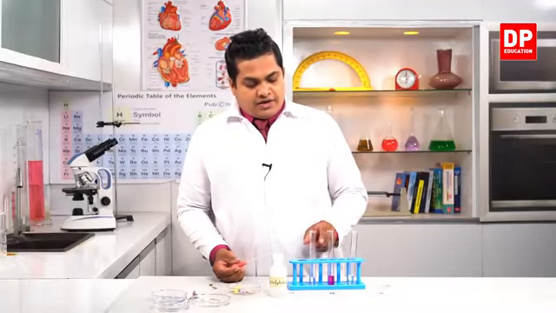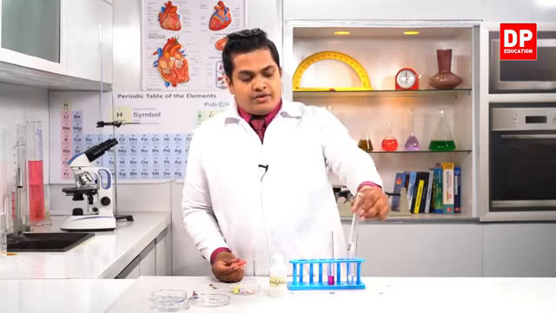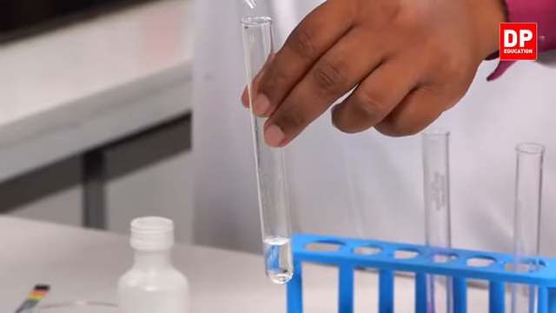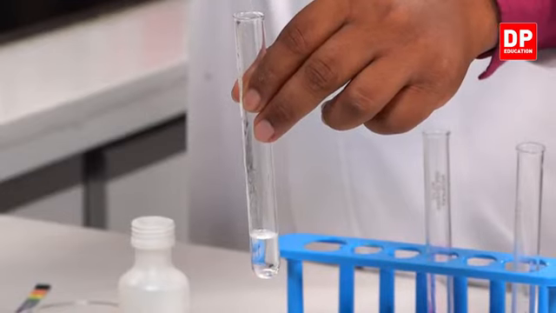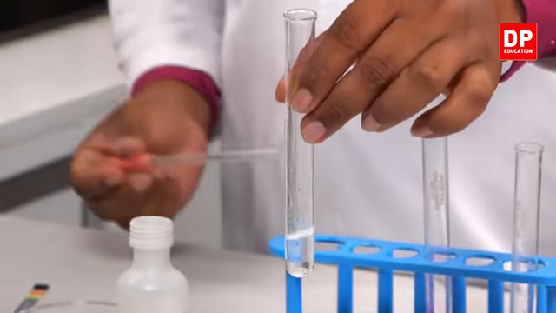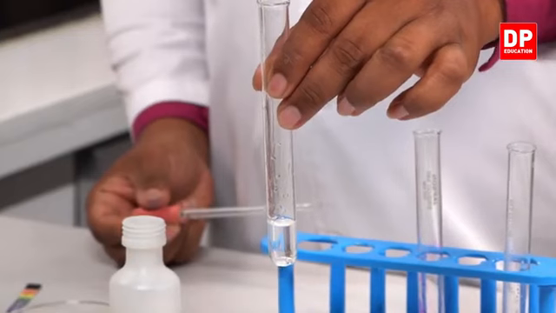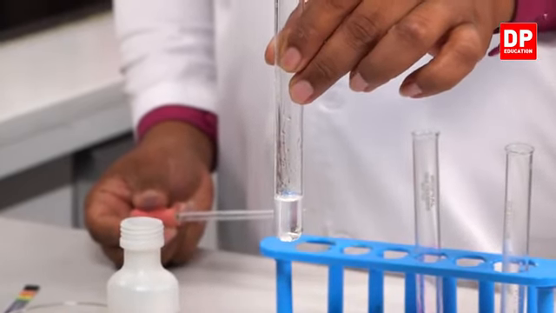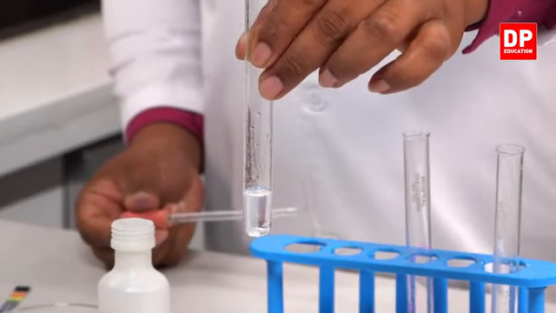So bases can convert this phenolphthalein indicator to a pink color from a colorless solution. Now the final one, the third one, sodium chloride solution. We'll add phenolphthalein to the sodium chloride as well. There is no observable change. It remains in the same color.